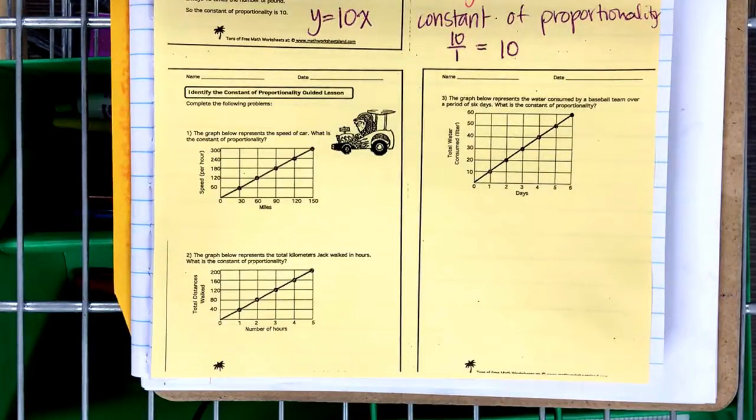Remember, constant of proportionality, once you get those fractions, you have to simplify it. Either into a regular old fraction, an improper fraction, or a whole number. No mixed numbers.